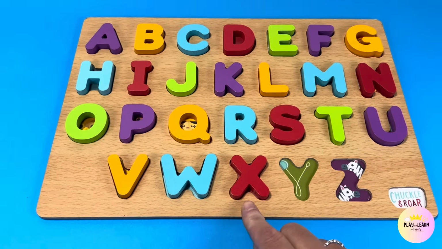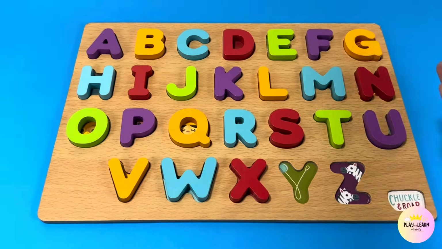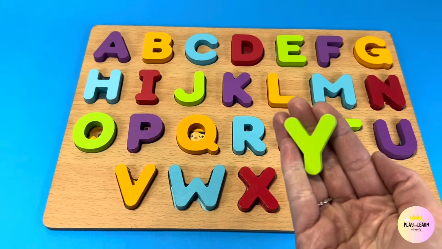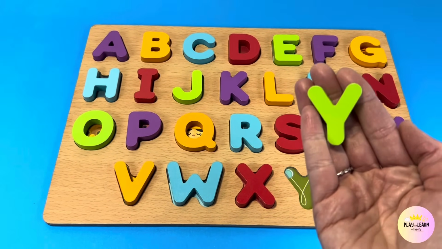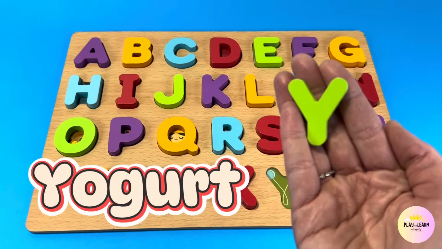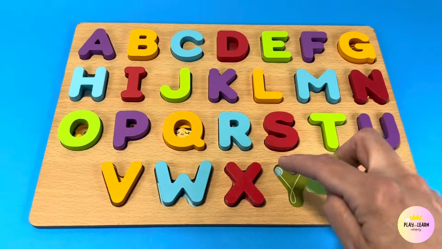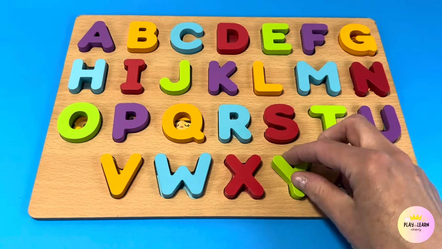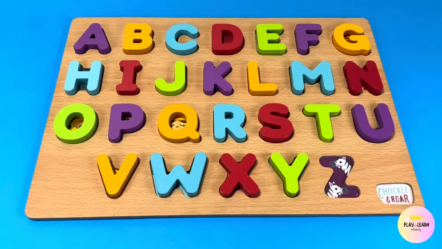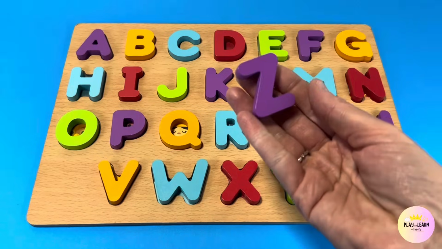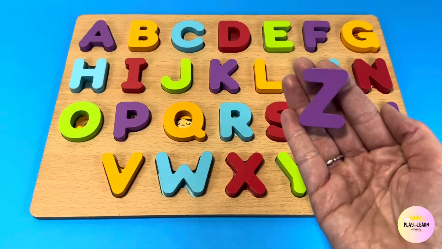There's our X. Our letter Y was for yogurt. Yummy yogurt. Y is also for yo-yo. There's our letter Y.